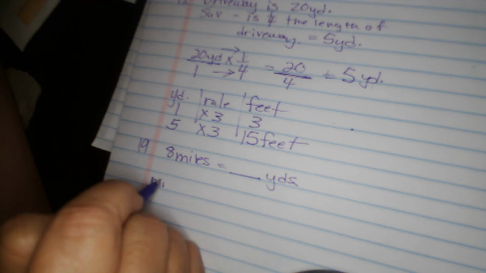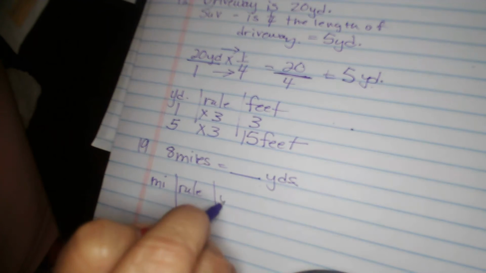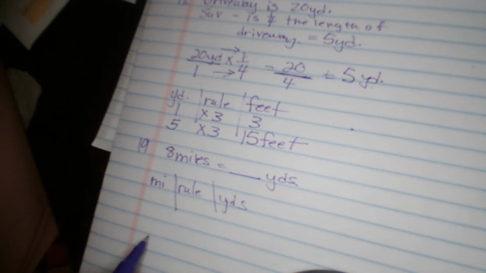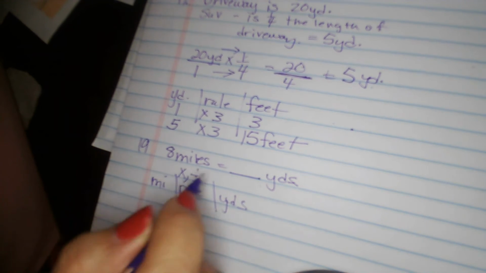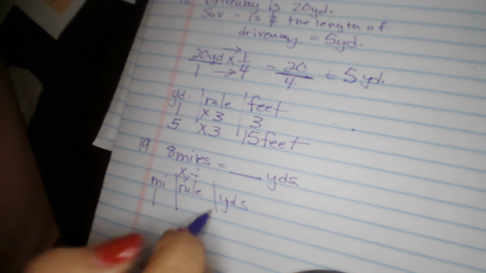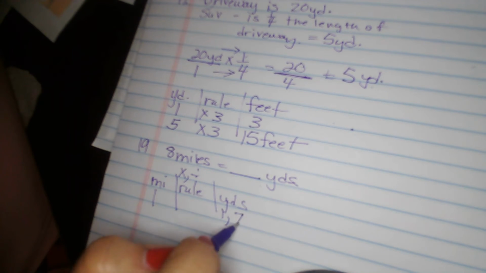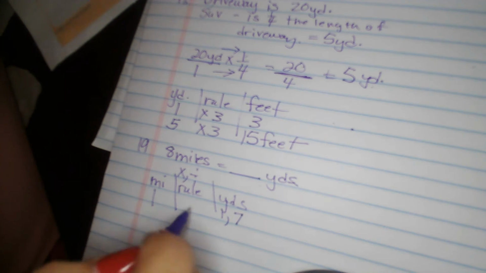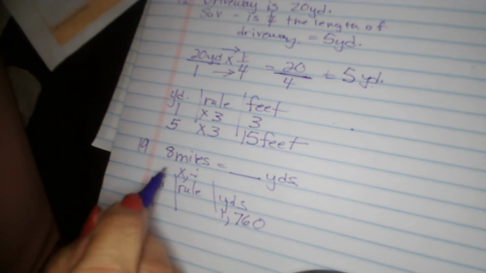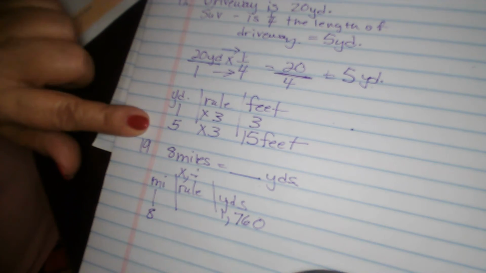So I'm going miles, my rule, to yards. Always do this setup, right? This is multiply or divide. So for every 1 mile, it's 1,760. And I'm looking on my sheet, and that's what it reads. If I had 8 miles, I'm going to go ahead and multiply that out.